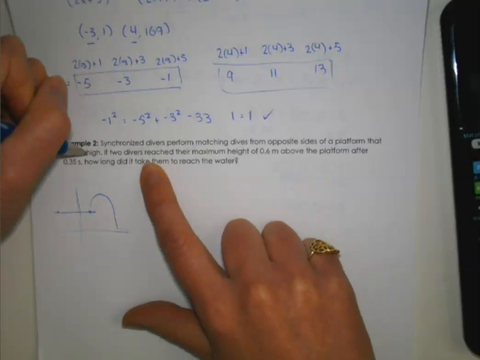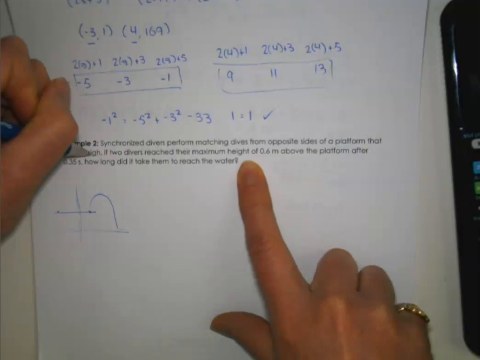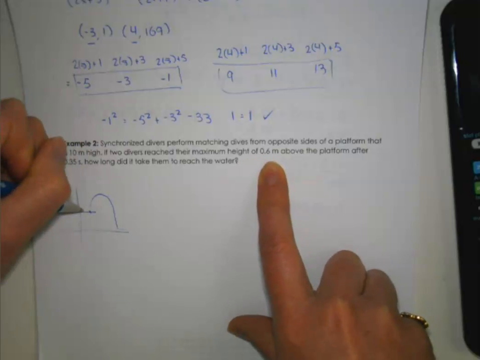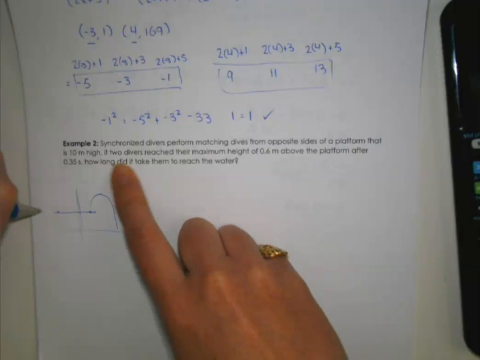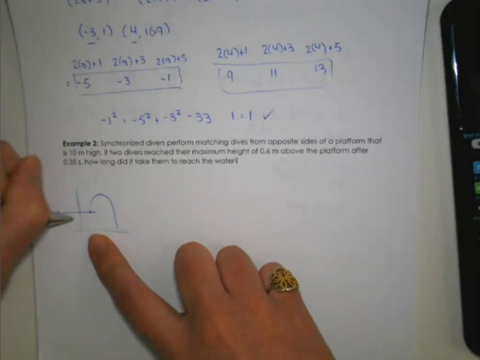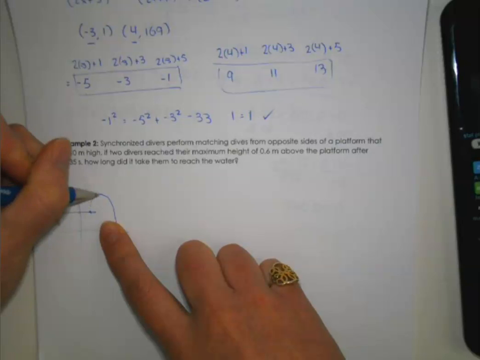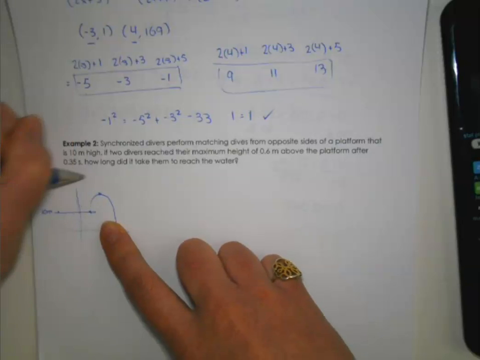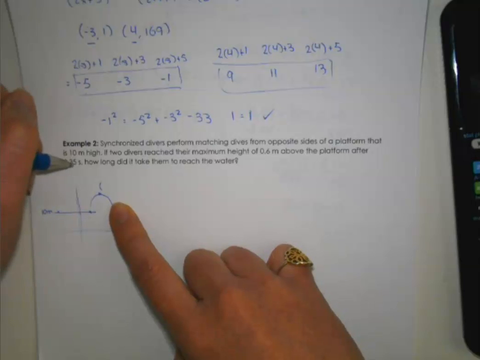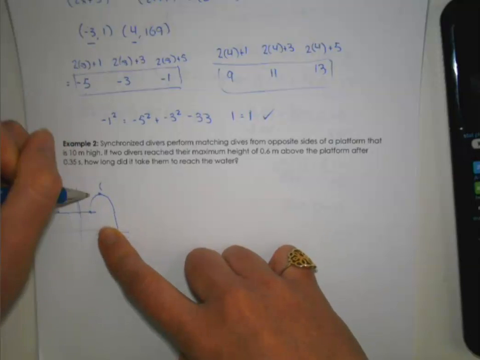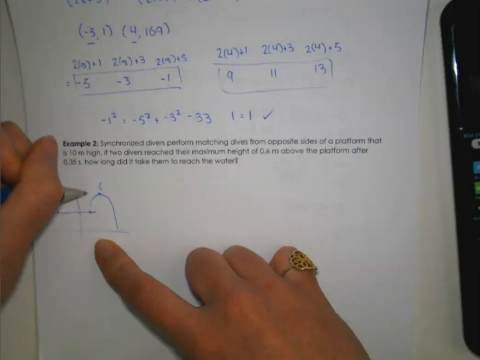So when we think about what's happening here, they reached their maximum height 0.6 meters above the platform. The platform is 10 meters high. So this is at 10 meters. And if they reach their maximum height 0.6 meters above that, then the point of their vertex is going to be, and I didn't really set that up super well, because actually I would probably say that the point where they jump off of would be my y-axis.